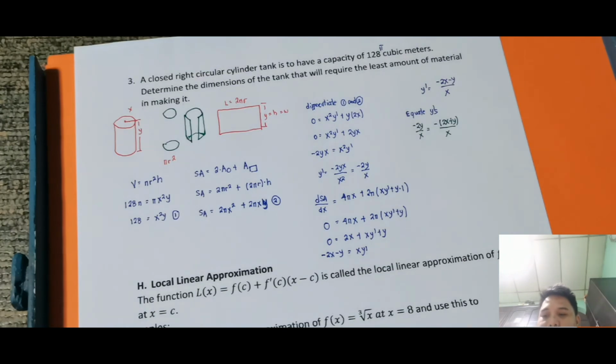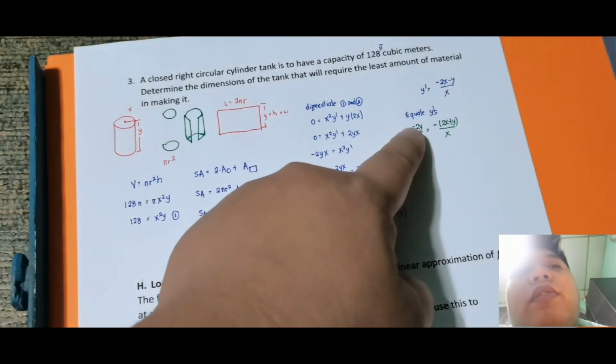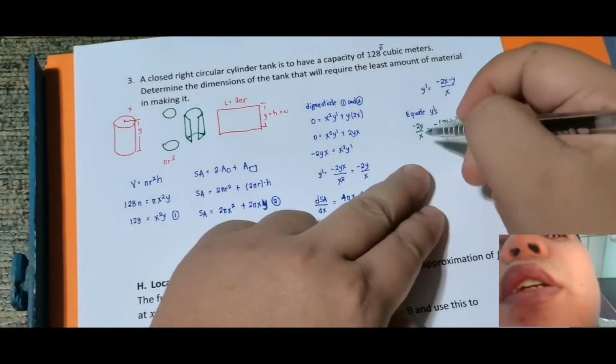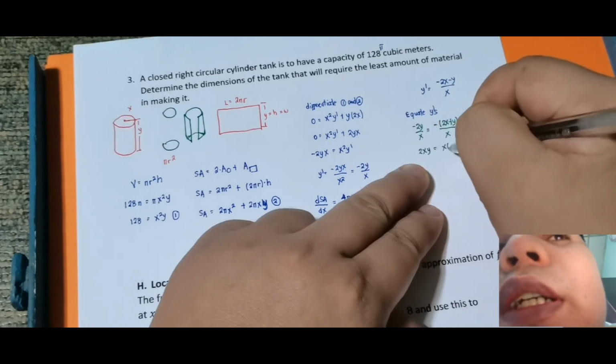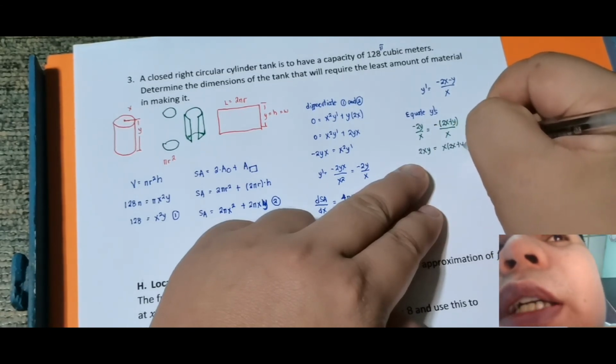Okay, so paano gagawin dyan? Pag pinag-cross multiply, negative 2xy, then negative 2. Okay, so cross multiply, tanggalin ko yung negative ha. So 2y times x, so makancel ko lang yung negative. So ito ay 2xy is equal to x times 2x plus y.